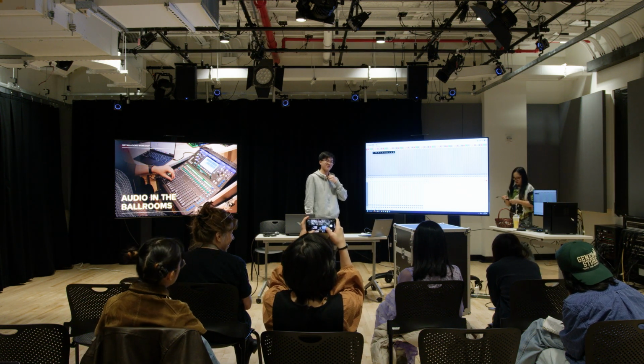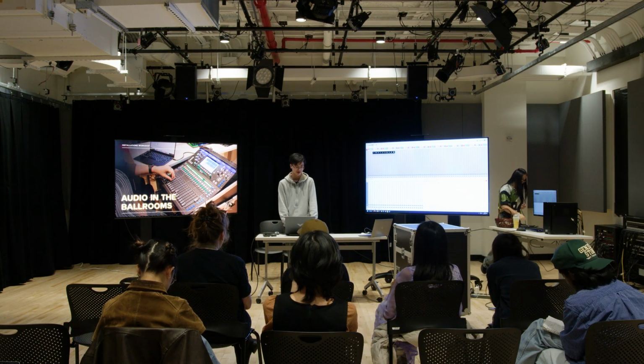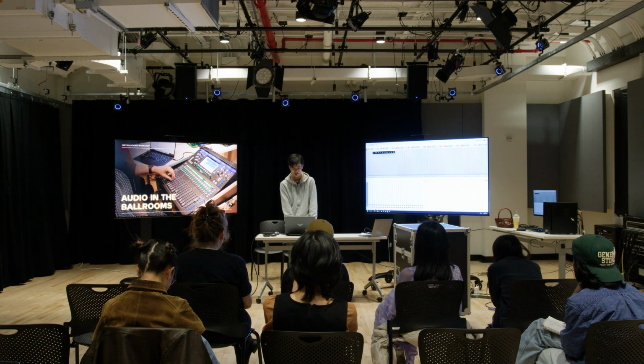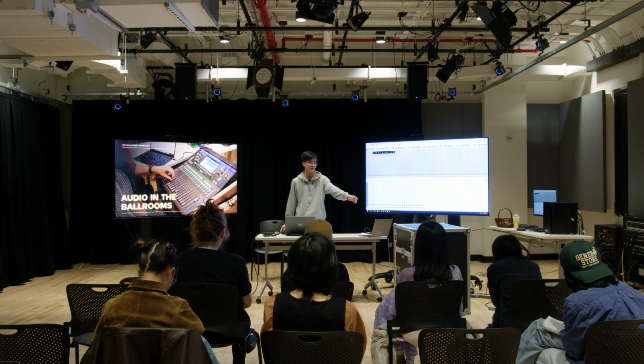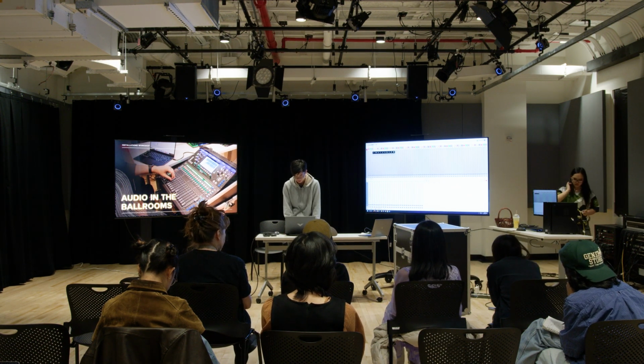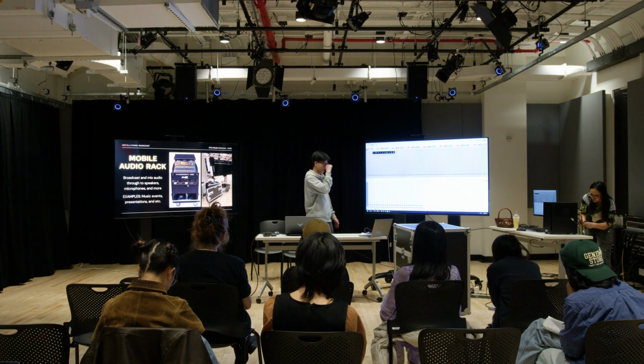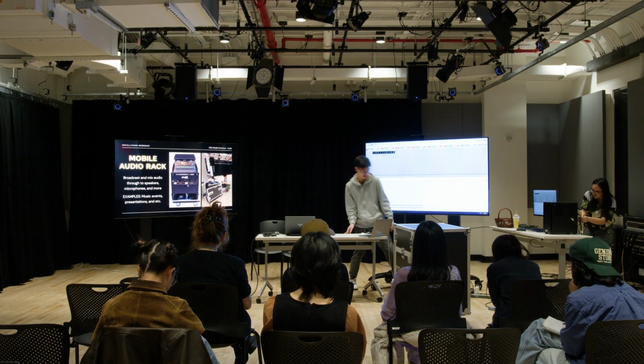Okay. So now we're going to move on to audio in the ballroom. For this half of the presentation, we're going to be working with our mobile audio rack, which is available for rental. Okay. So the mobile audio rack. This is the mobile audio rack.